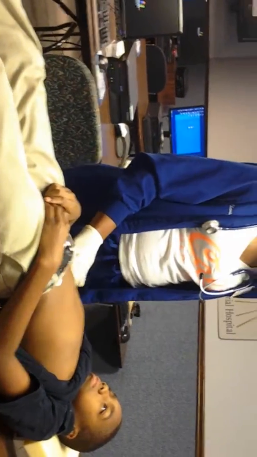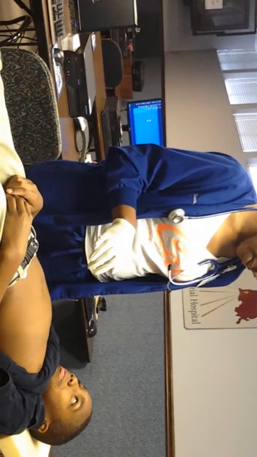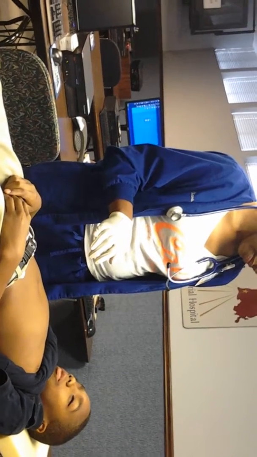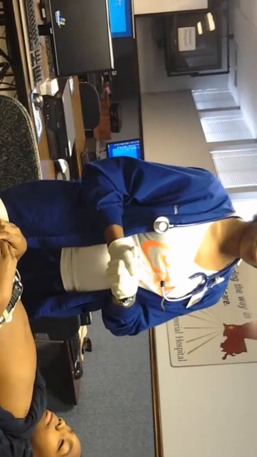Now I also have to check for rebound pain. Can you tell me if there's any pain or tenderness when I press? Was there any pain or tenderness when I released? That's checking for rebound pain. I've palpated the spleen.